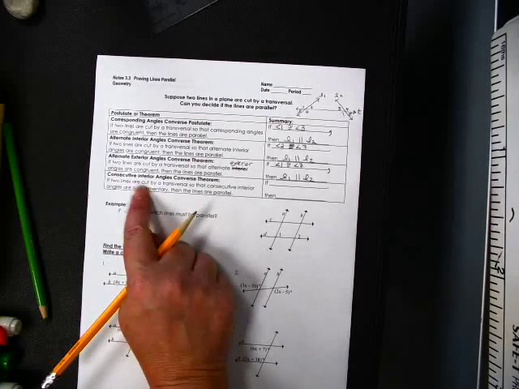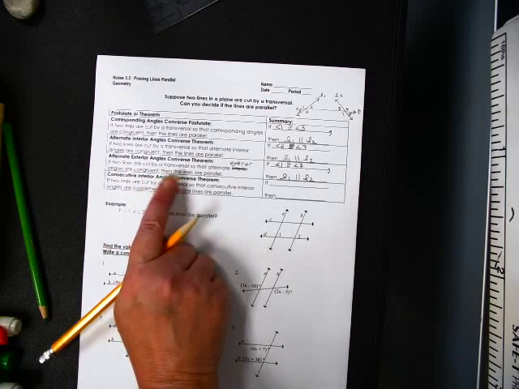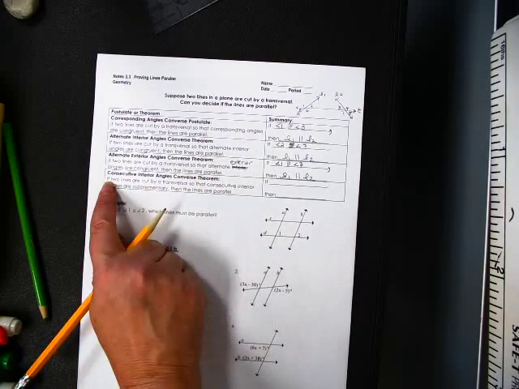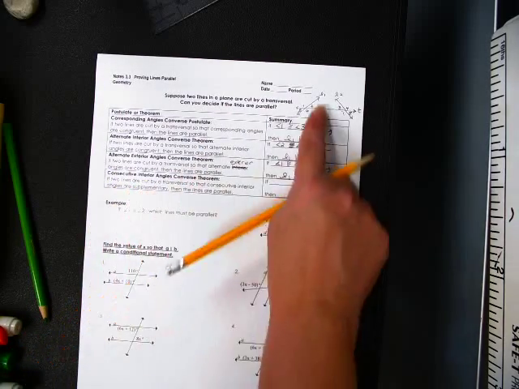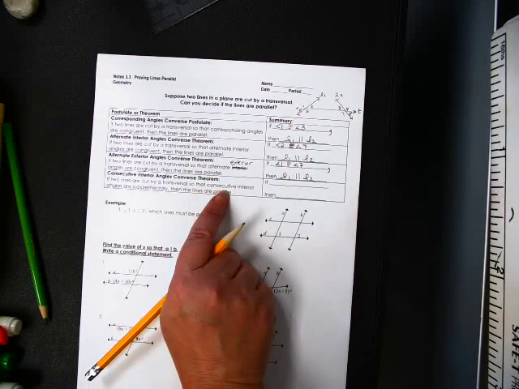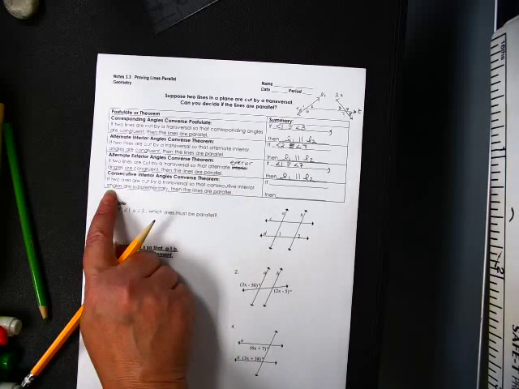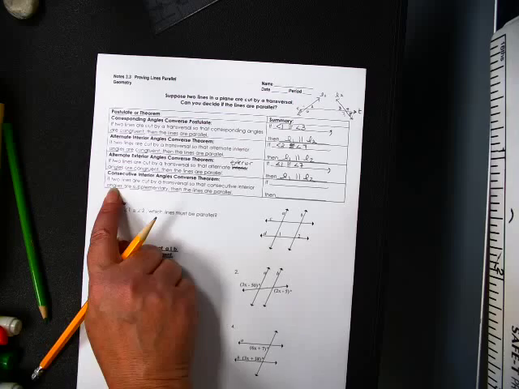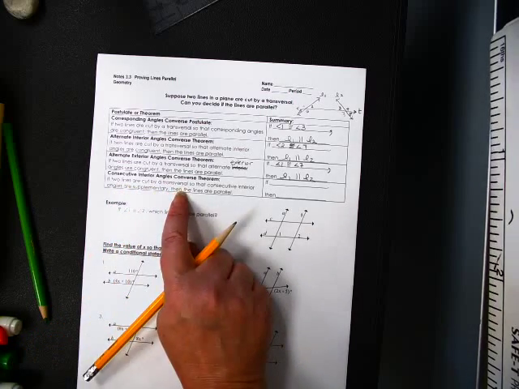Alright, finally, consecutive interior angles converse theorem. So that's going to be flipped again. If I have two lines cut by the transversal, so that I can prove that the consecutive interior angles are supplementary, then the lines are parallel.